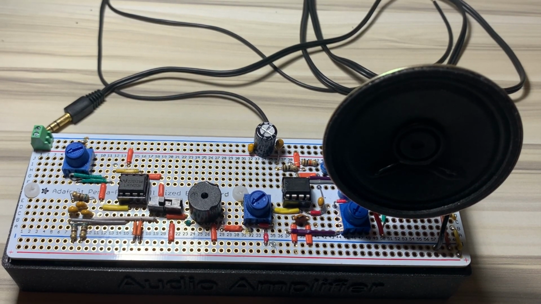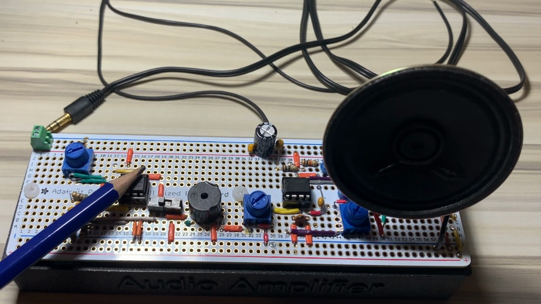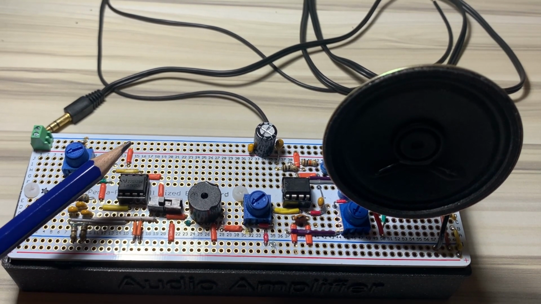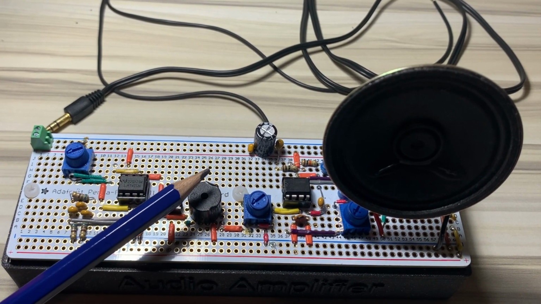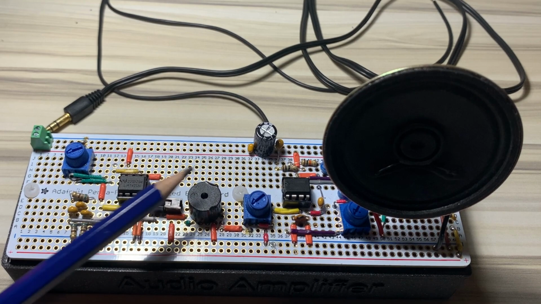This is the audio amplifier. The first circuit creates a sine wave using the LM741 op-amp, and this potentiometer adjusts the frequency. The output is represented by this buzzer, creating a high-pitched sound.